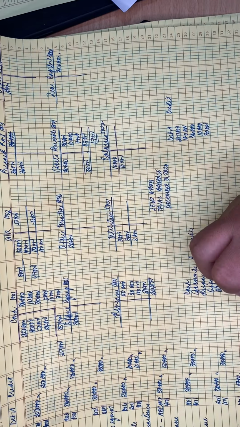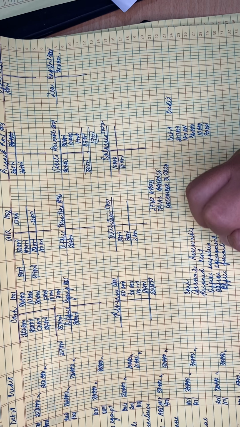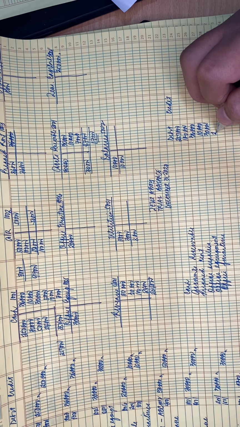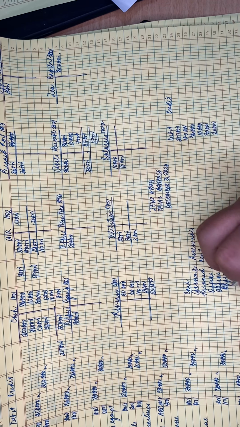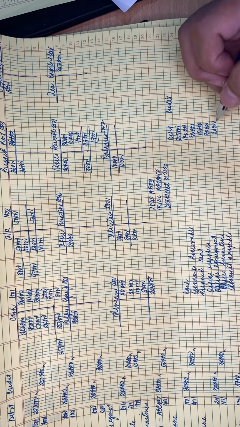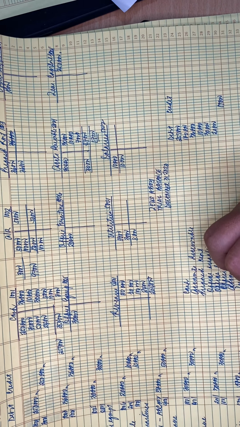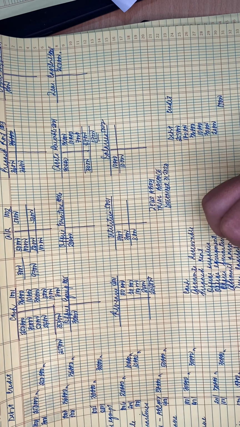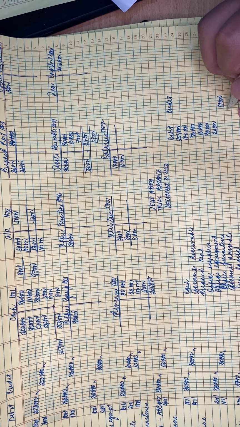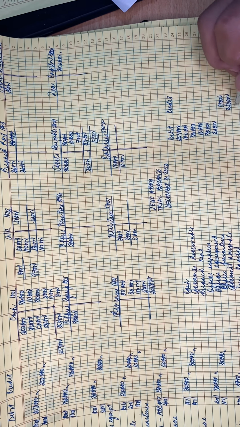And then you have the office furniture for 20,000. And then you have the accounts payable for 17,000. That's on the credit side. And then you have the Zeus capital for 250,000. And then you have the revenue for 204,000.